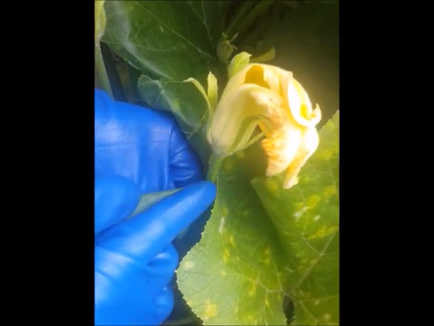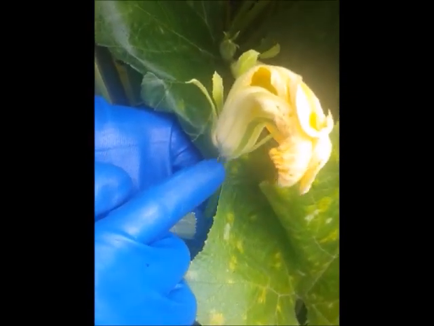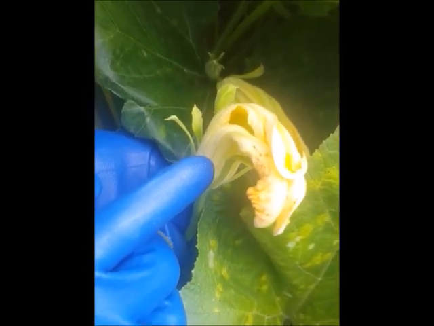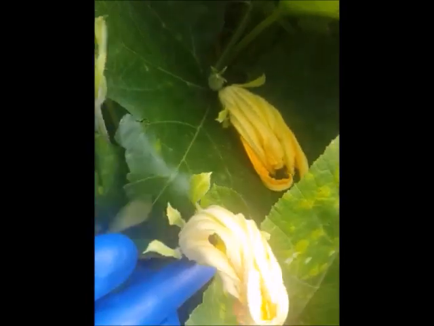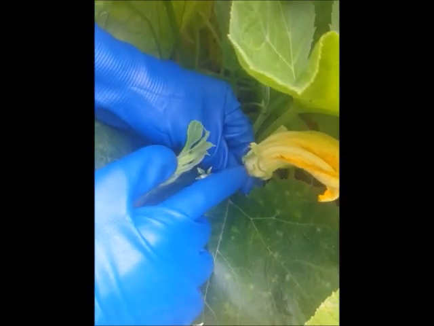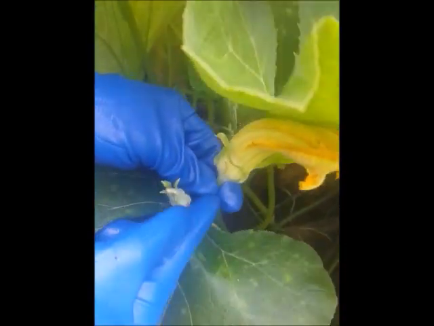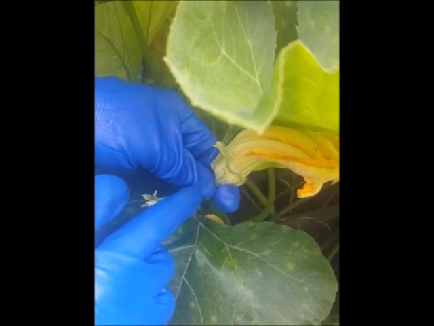This is a male flower. You have the stem, you don't have the fruit, there's no base here. The flower sticks straight to the stem. The same thing here, a male flower, you have the stick and you have the flower.